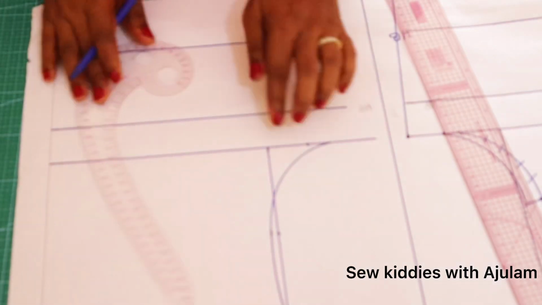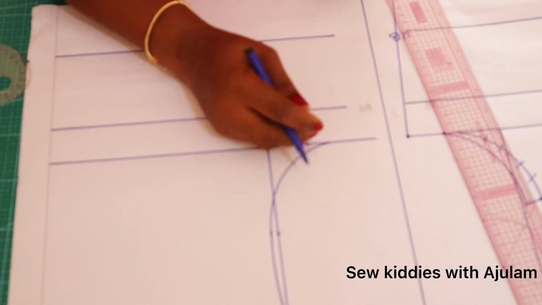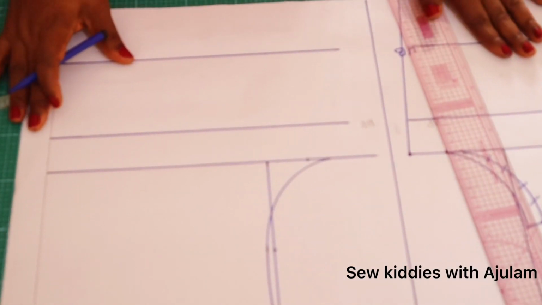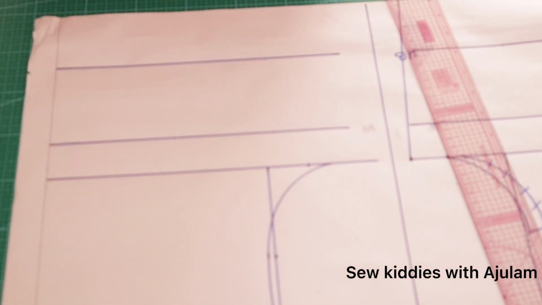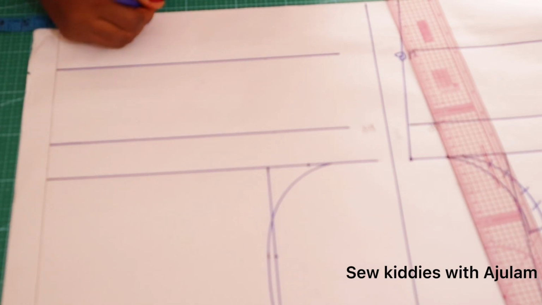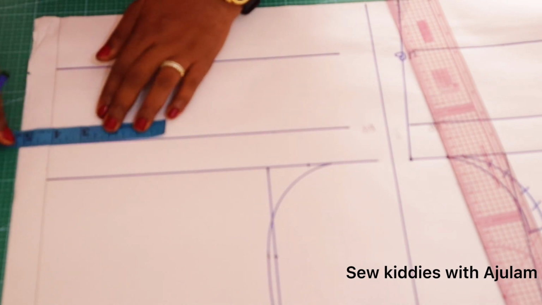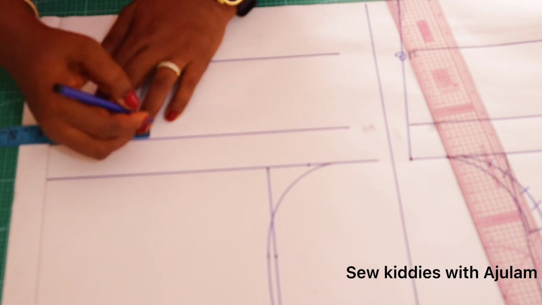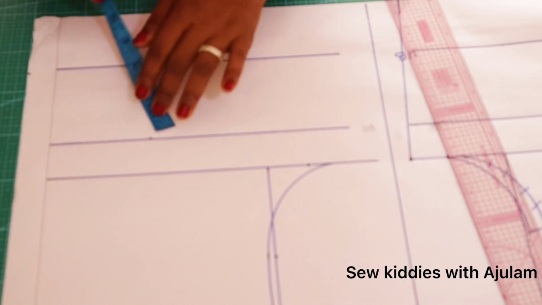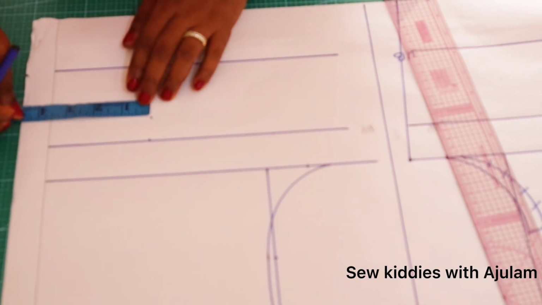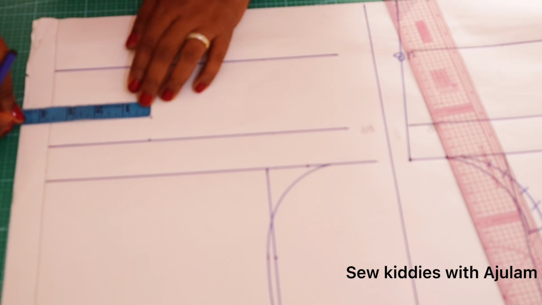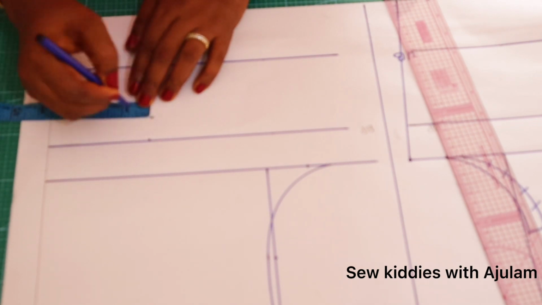Okay, by the time you try the two different methods, you will see the difference by yourself. So now we'll come down and mark the chest span measurement, which is 3.5. Then I'll do the same on this bust point. On the bust point, I'll just come down by 1 inch. You can see the way I am doing it. So this is where it's going to start or end on this point.